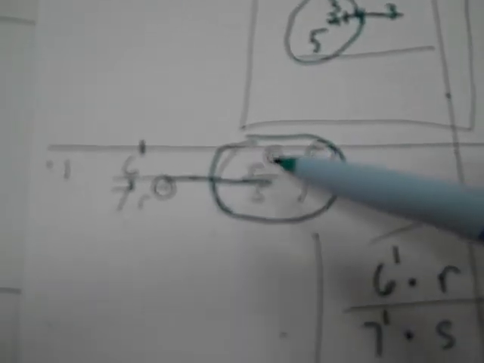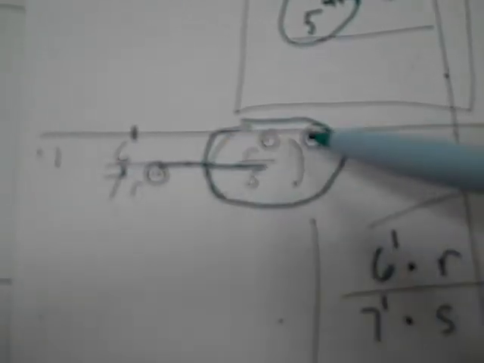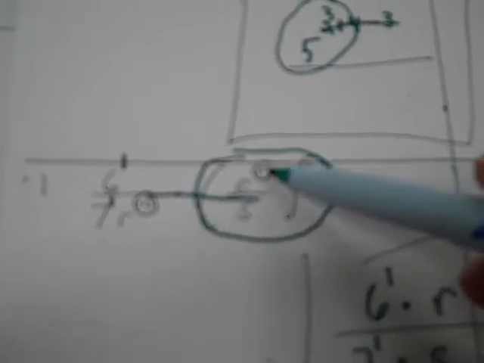Okay, now let's talk about the R variable. Now there's two different ones. Here's my first one. Okay, go left to right on top. So here's my first R to the 5th, but that's in the circle, so we got to take 5 times 5, and that's 25.